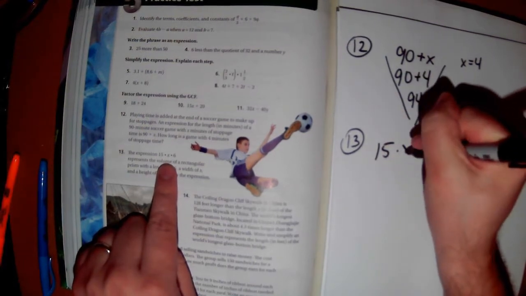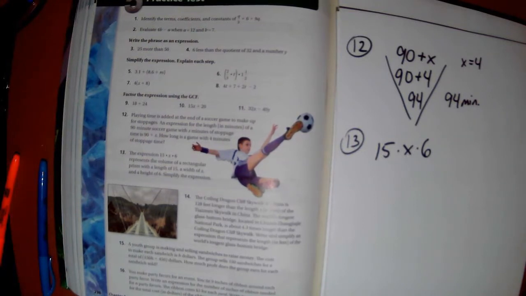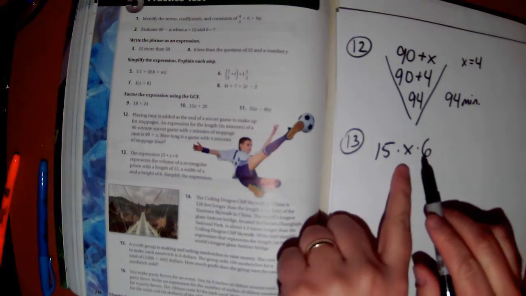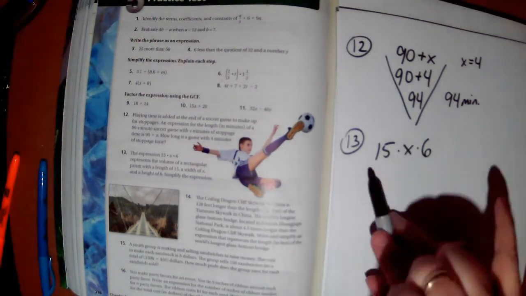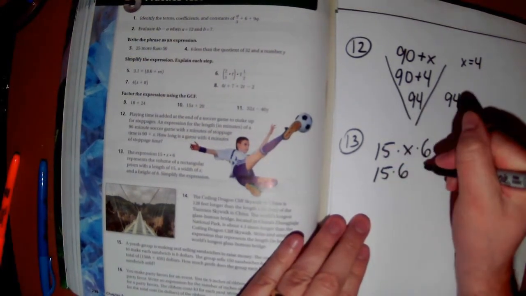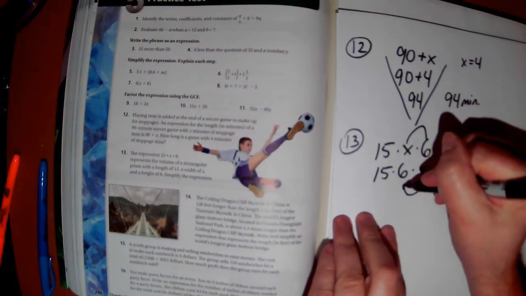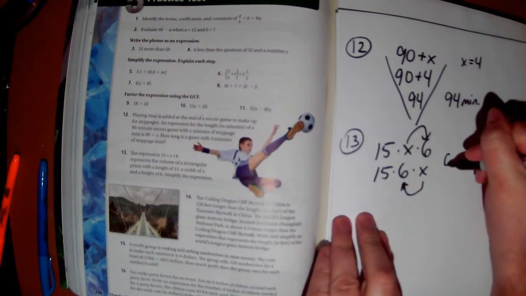It says the expression 15 times X times 6 represents the volume of a rectangular prism with a length of 15, a width of X, and a height of 6. Simplify the expression. Well, I don't mind if I do. So for this one, we can use that commutative property. Switch this order or switch that order. Doesn't really matter. I'm going to switch the X and the 6. Just kind of do the old switcheroony here. That's that commutative property.